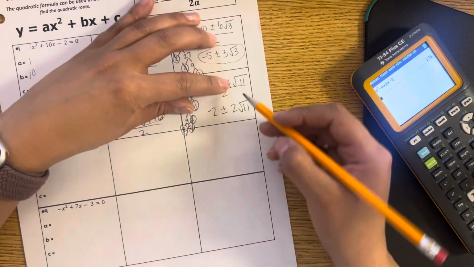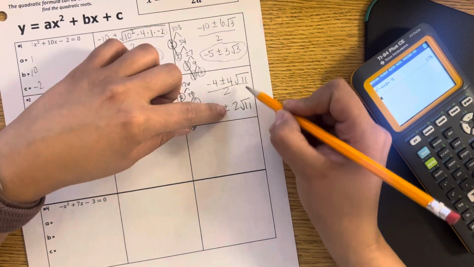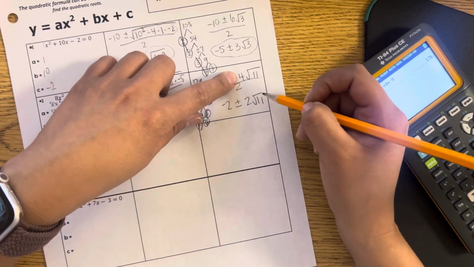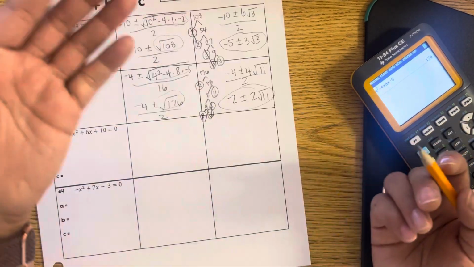Negative 4 over 2 is negative 2, plus minus 4 over 2, which is 2, with the remainder of 11. Somebody did ask, do I need to simplify 11 over 2? No. You only simplify the 4 in front of the radical. The 11 is just your remainder, so leave it like that. And this is your final answer, okay?